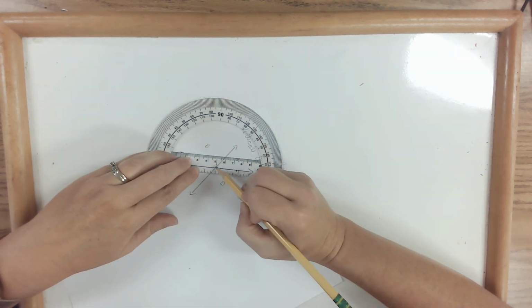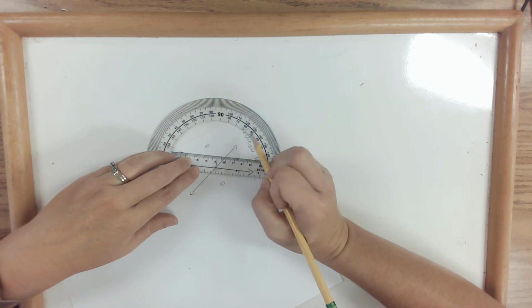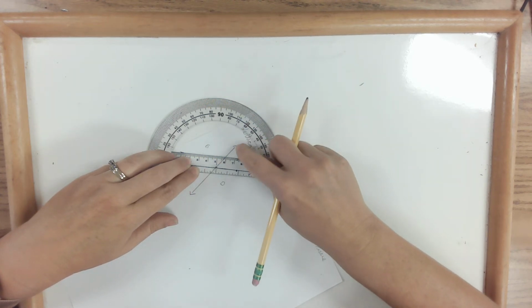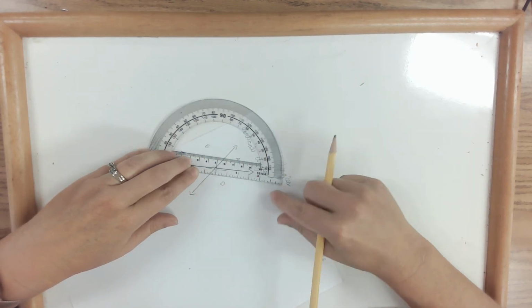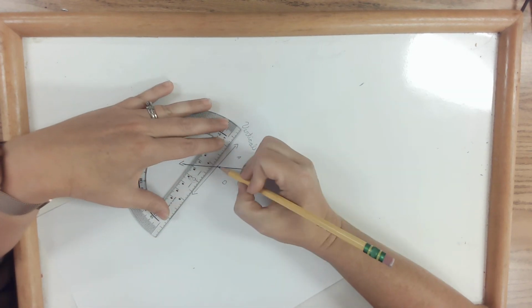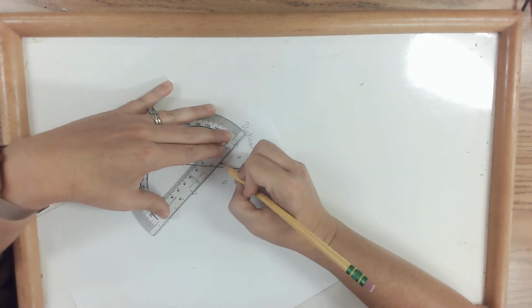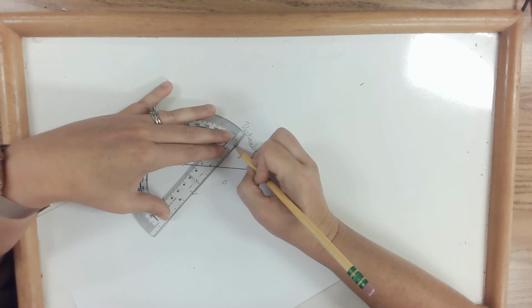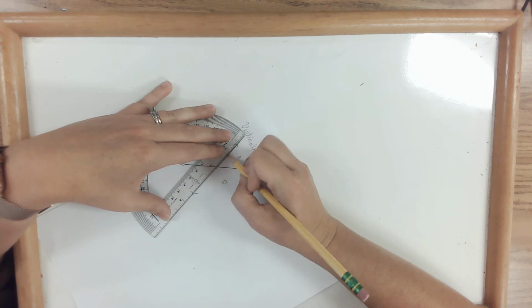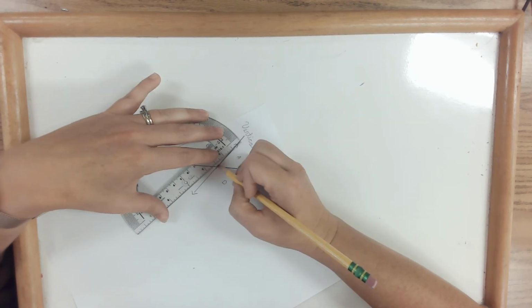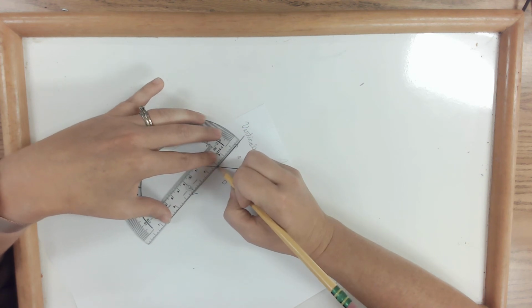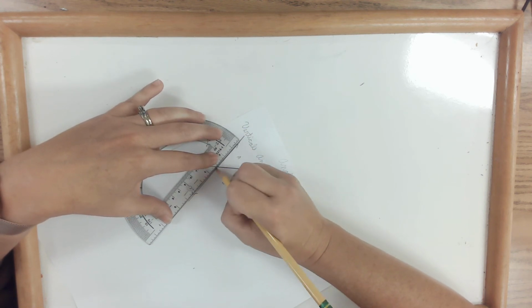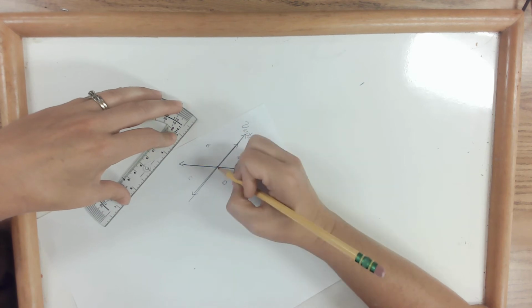And this one, it looks like it's somewhere in between 50 and 60, but I didn't quite make it long enough. So that's very easy to fix. You'll find this happens a lot. So all you want to do is extend your line even further. So we'll need to make nice, long angles.